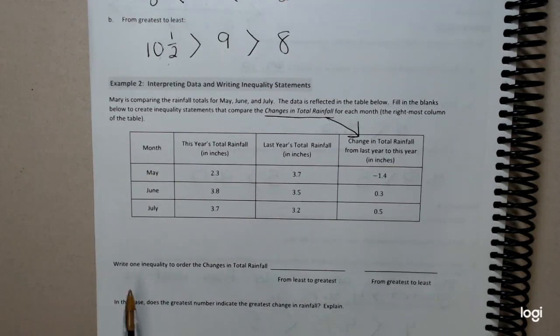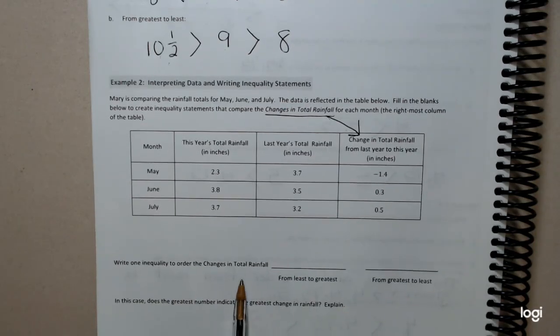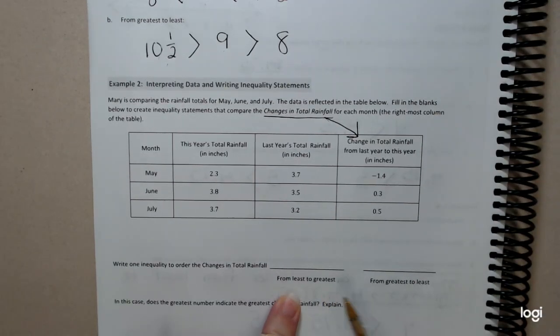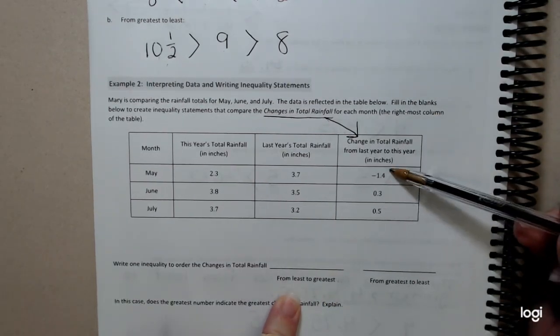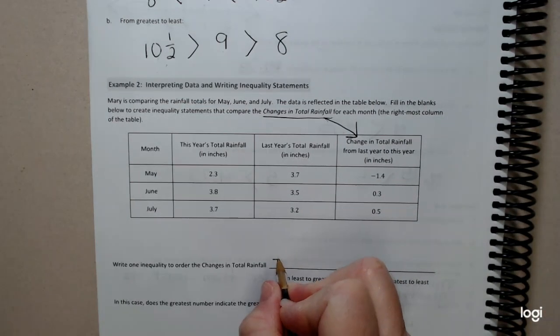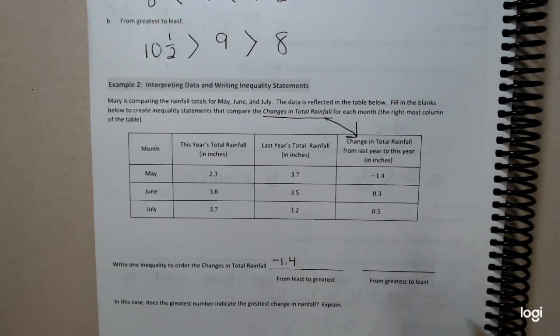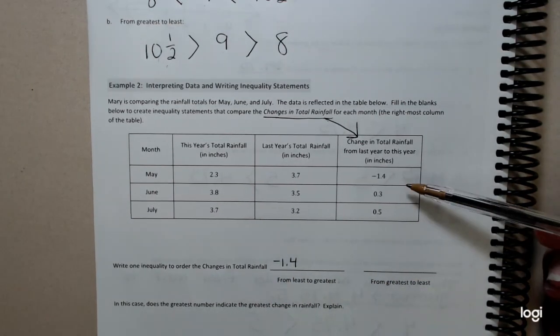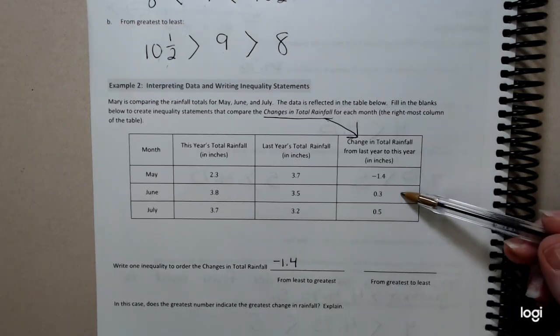All right, so let's look at the first thing. Write one inequality to order the changes in total rainfall. So I need to look at this, and it says from least to greatest. All right, so here's my 3 rational numbers. Obviously, negative numbers are smaller than positive. So I'm going to put negative 1.4 first. Small line, so we might have to write tiny. So let's see, what would be the next smallest number?